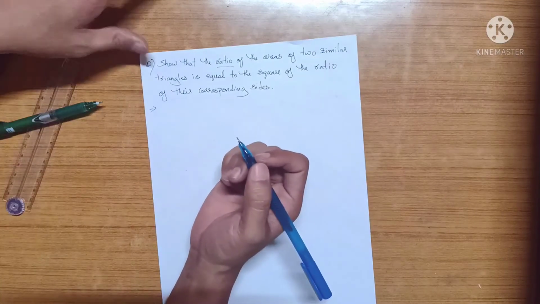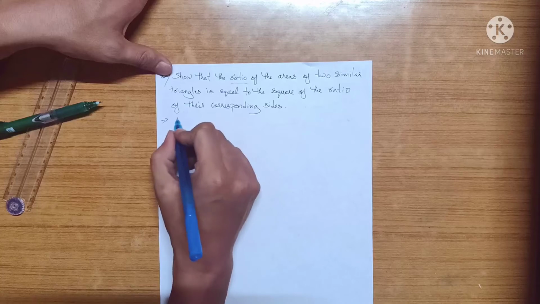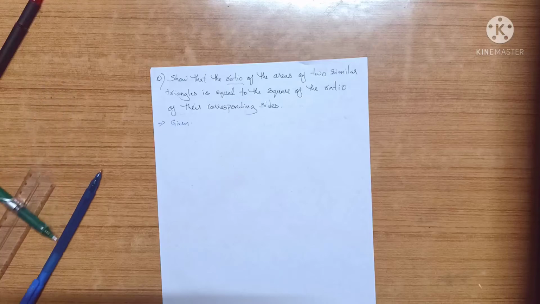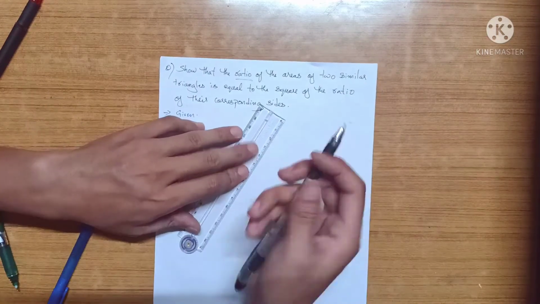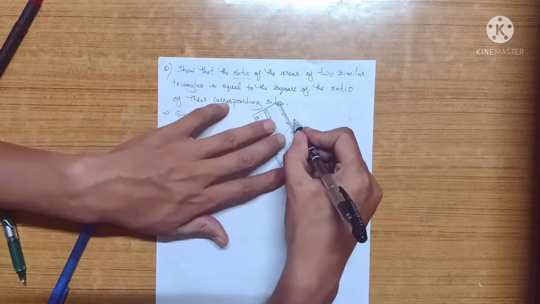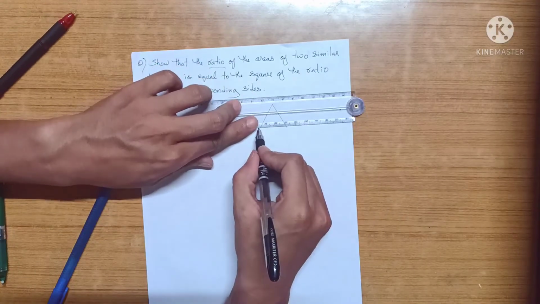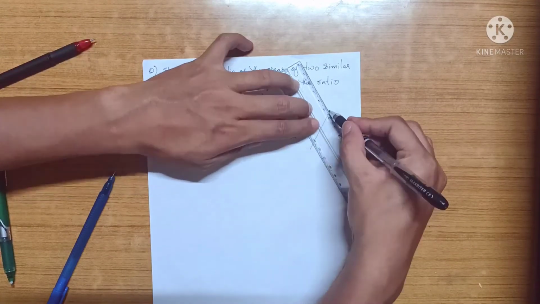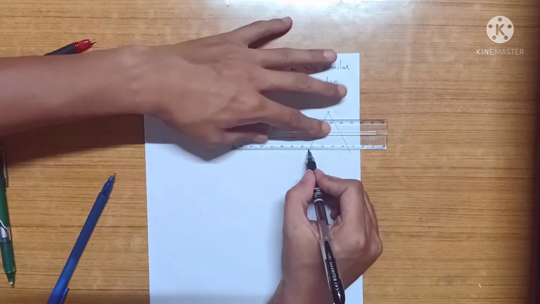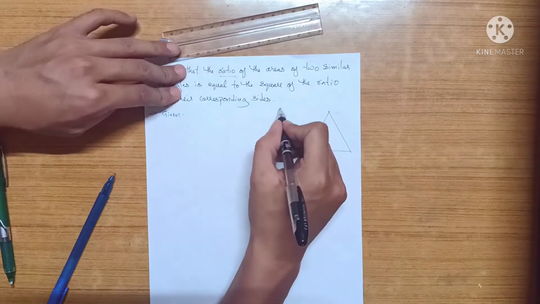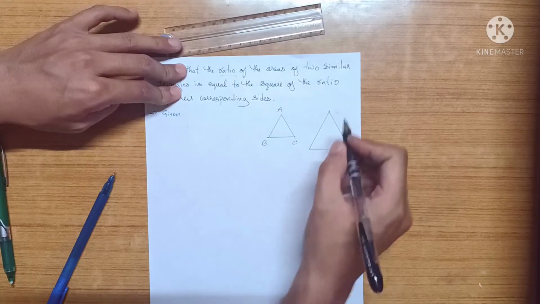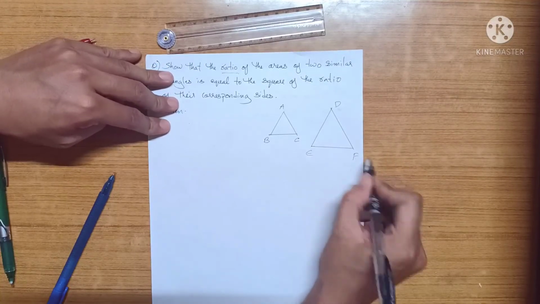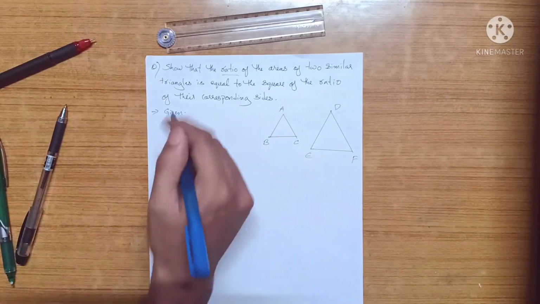Whenever it's a theorem, we know we have to write given and all those things. So before we do that, let's draw a diagram, right? Two triangles, simple two triangles, I'll just draw small, but in different sizes. Let's say this is ABC and this is XYZ, DEF, whatever, DEF.